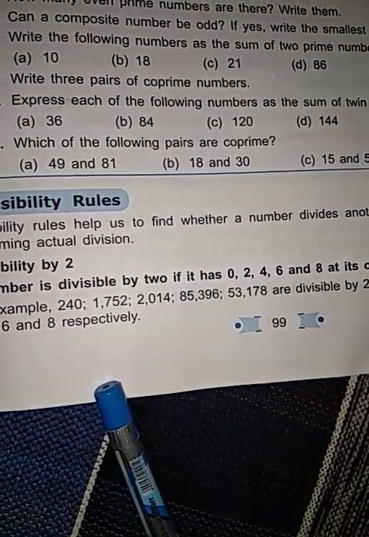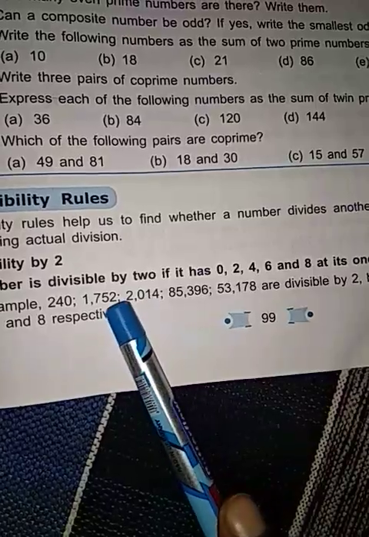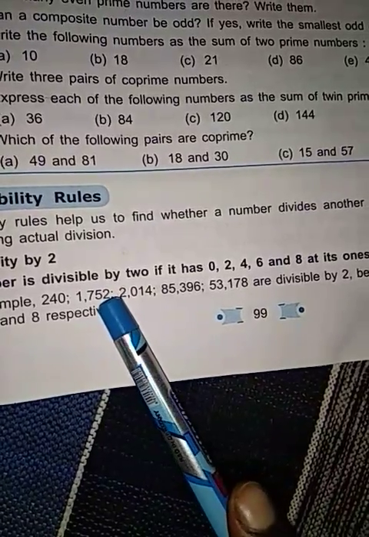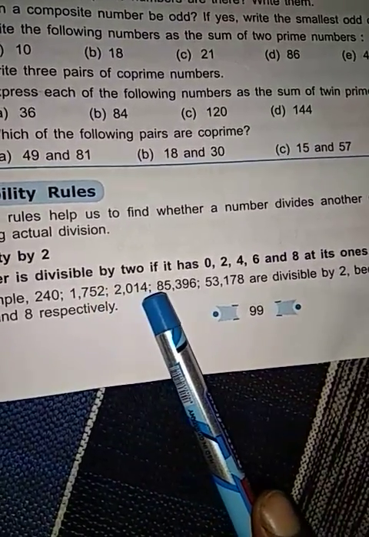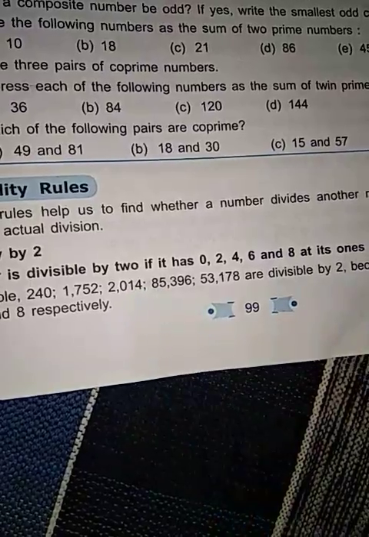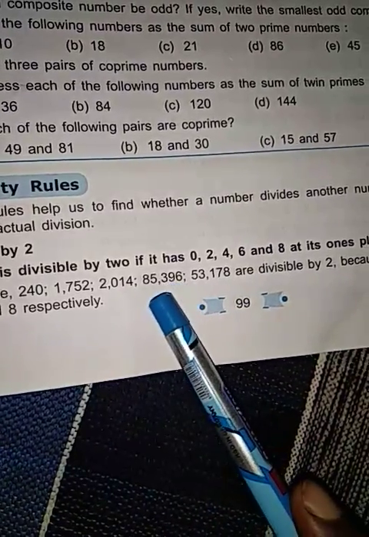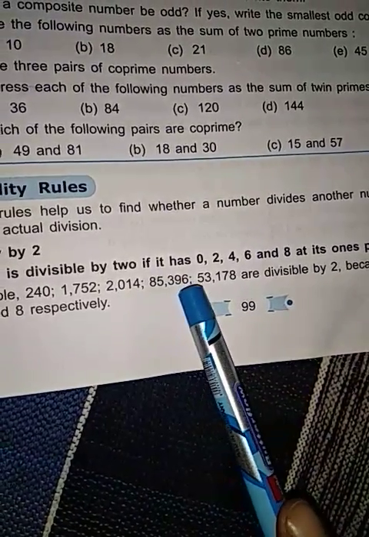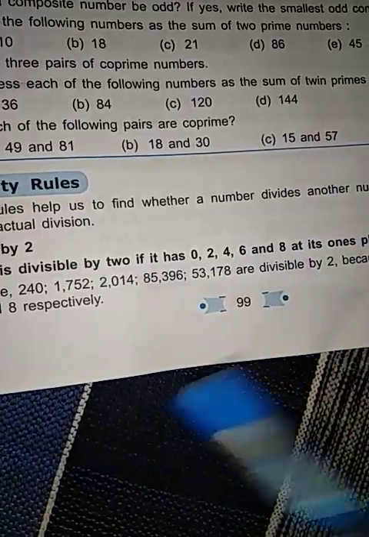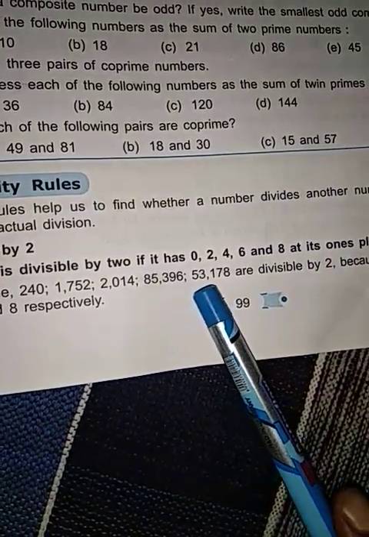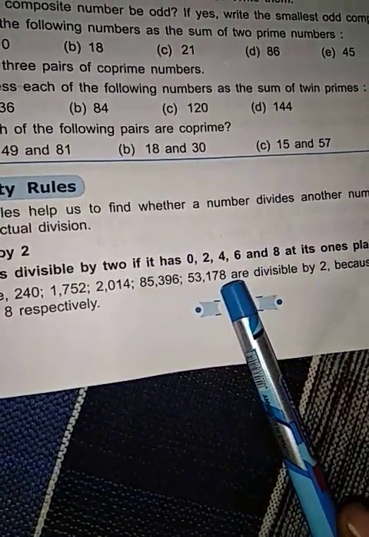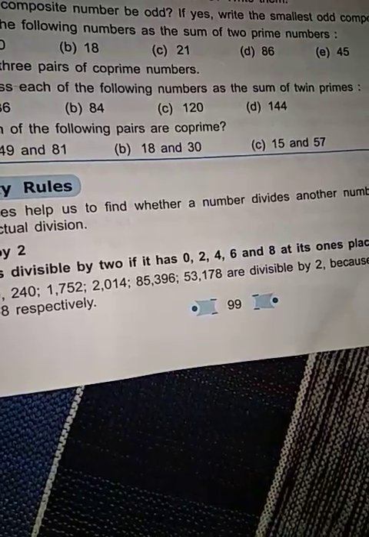In 1752, the unit place digit is 2, so it is divisible by 2. In 2014, the unit place digit is 4, so it is also divisible by 2. 85,396, unit place digit is 6, it is also divisible by 2. 53,178, its unit place digit is 8, it is also divisible by 2.